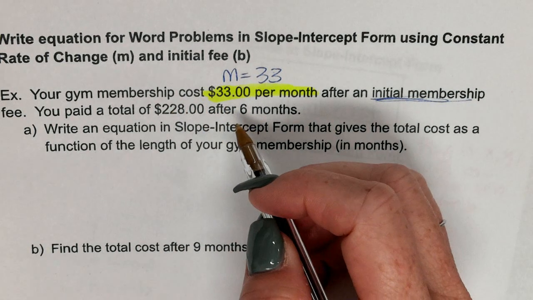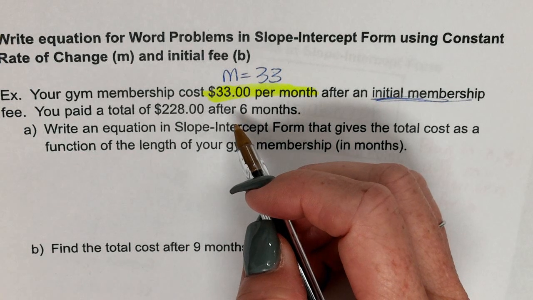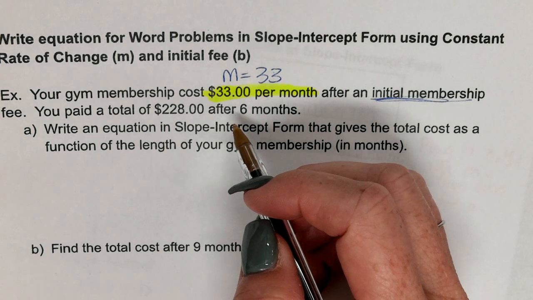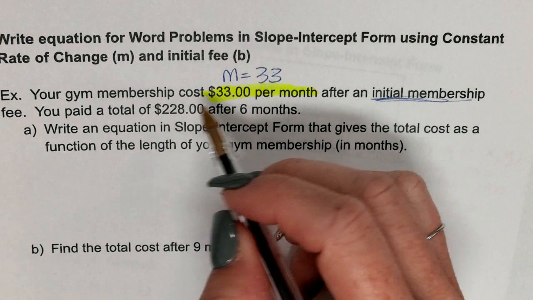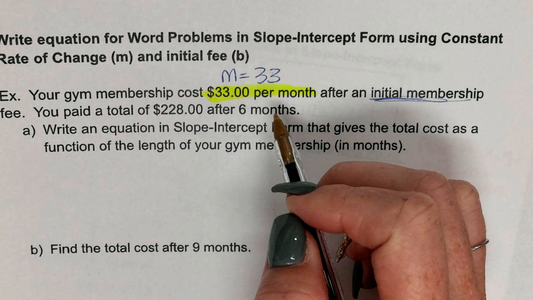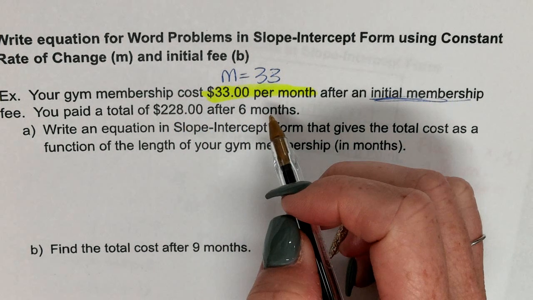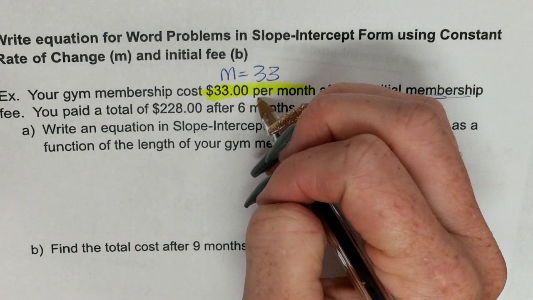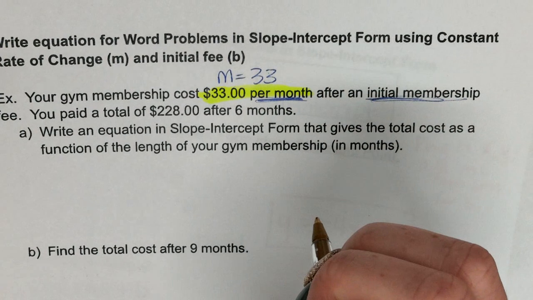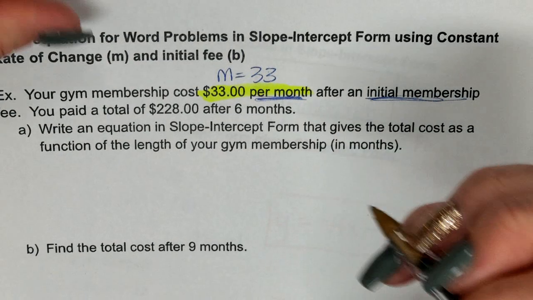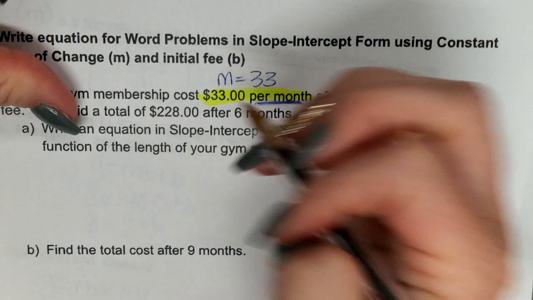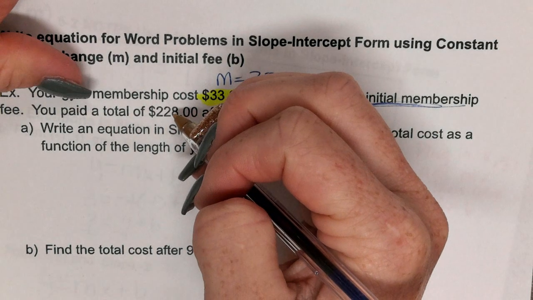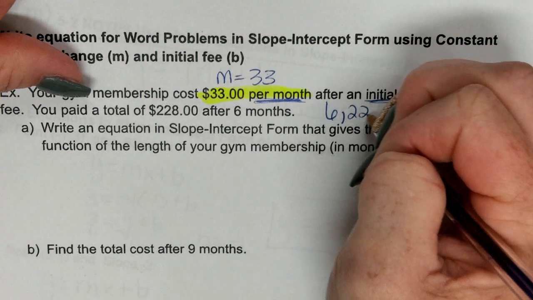Is that a point that would fall on that line? Yes. Which one of those would be the X value and which one would be the Y value? 6 months is the X, and I know that because look what this says. So that's my independent variable. So it's 6 comma, and the total cost is the Y, so 228.